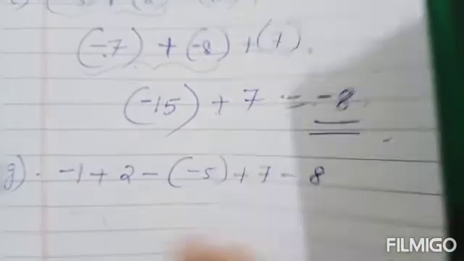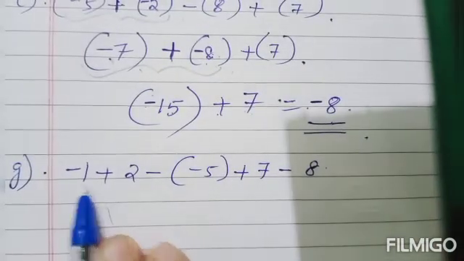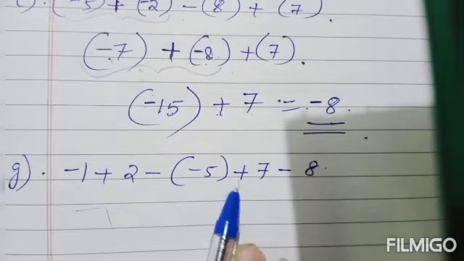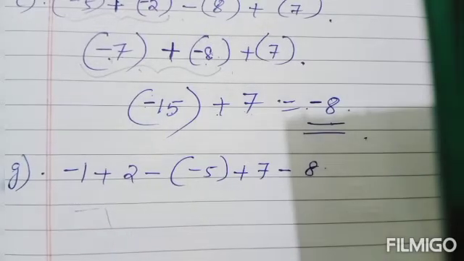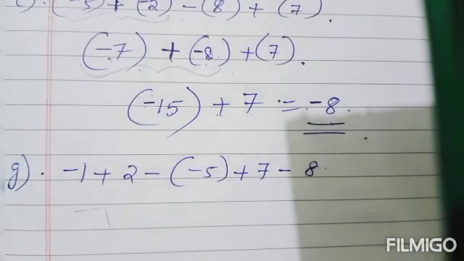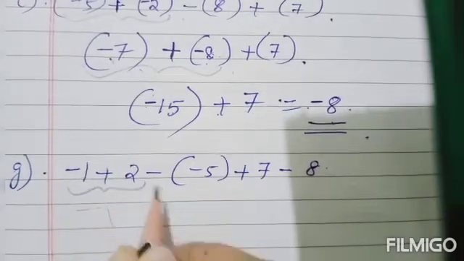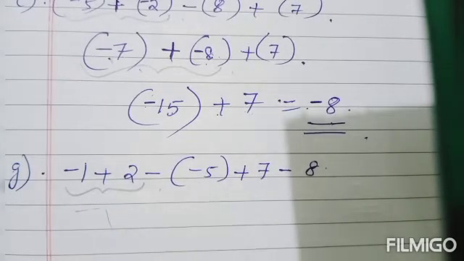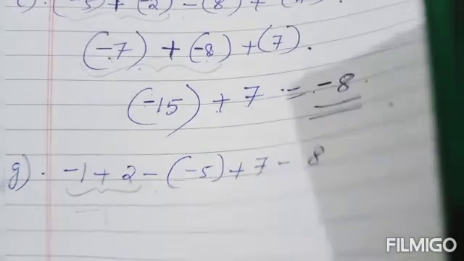Okay. Next G. Minus 1 plus 2 minus 5 plus 7 minus 8. So first let us take minus 1 plus 2. First two numbers. So minus 1 plus 2. What you will get?